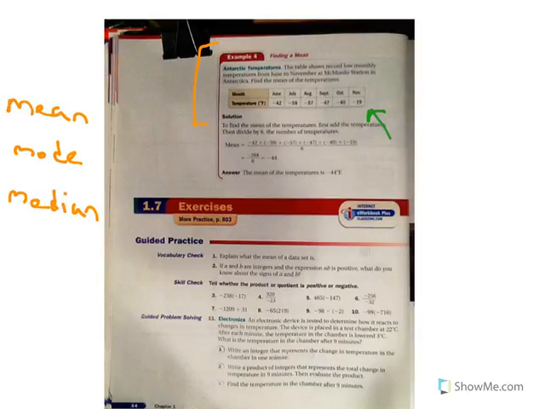What you're going to do is add together all these numbers. They're all negative numbers, so we can just add the total together and then keep the negative sign. So it's negative 264, and then we count them up: 1, 2, 3, 4, 5, 6. Divide by 6, and negative 264 divided by 6 gives you negative 44 degrees Fahrenheit, which is cold.